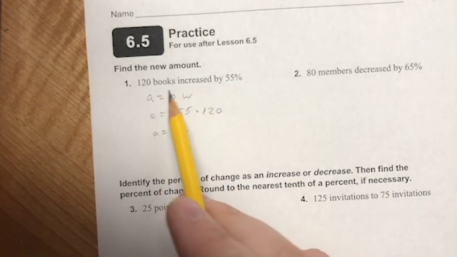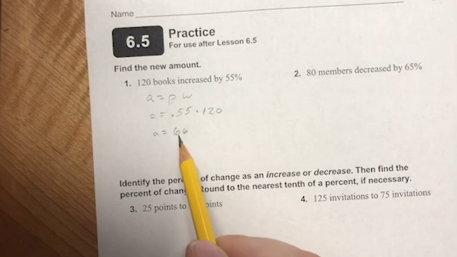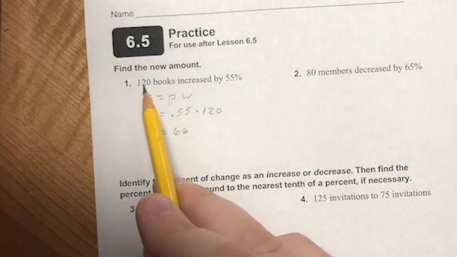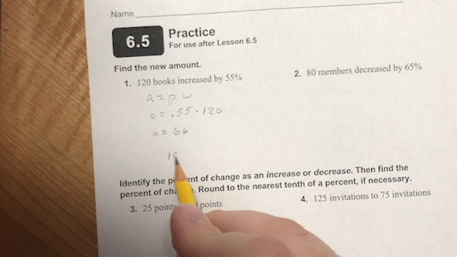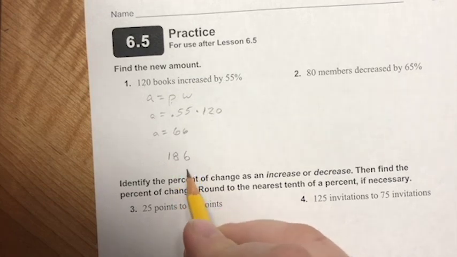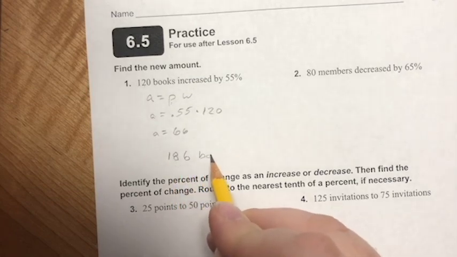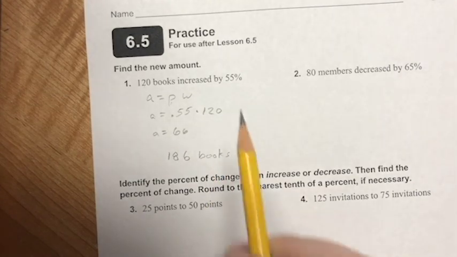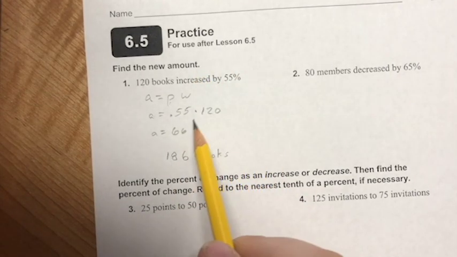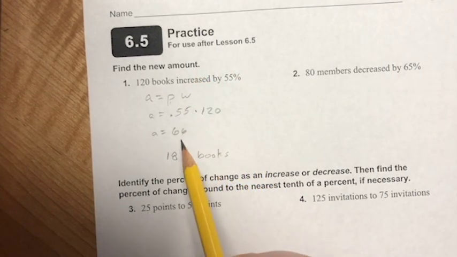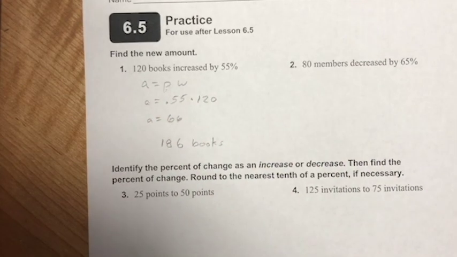So all in all, I'm going to take this number and add it to 120. After I increase it, I have 186 books at my disposal. And this is a percent of increase. So I had to find the physical change and then add it back to the original.